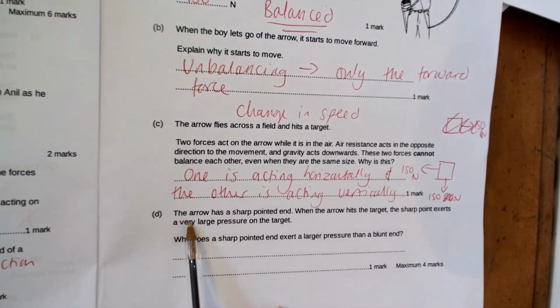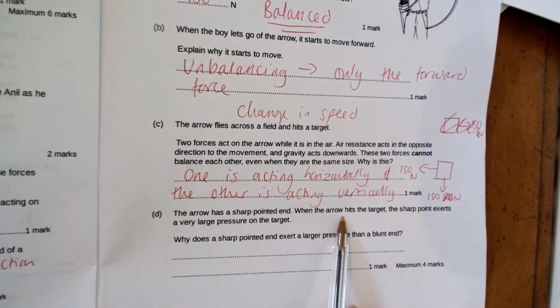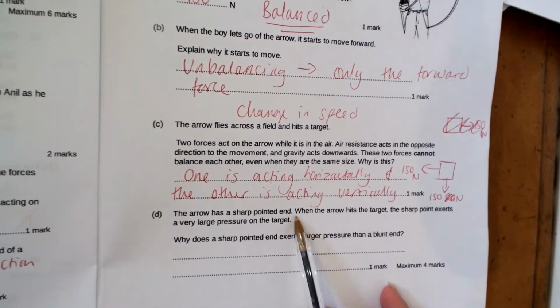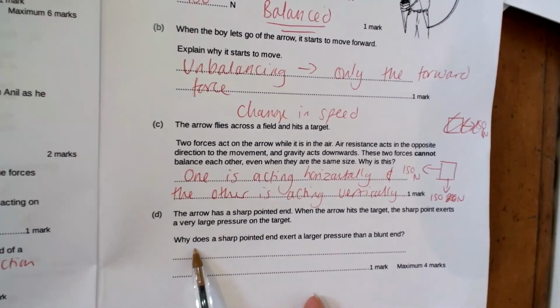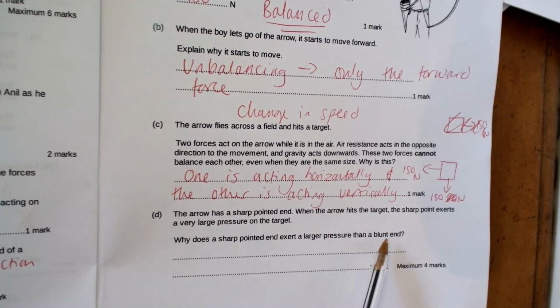The arrow has a sharp pointed end. Now this is where we just had lots of good guesses, but I don't think we fully understand what pressure really meant. When the arrow hits the target, the sharp point exerts a very large pressure on the target. Why does the sharp point exert a larger pressure than the blunt end?